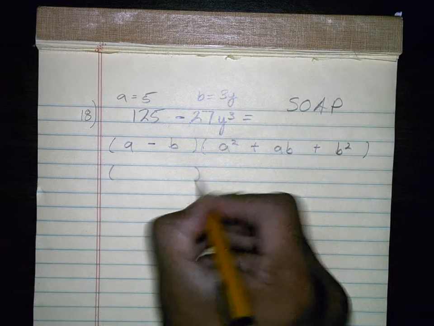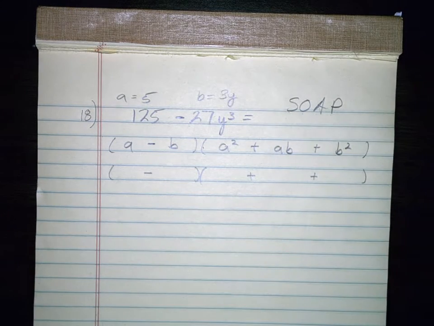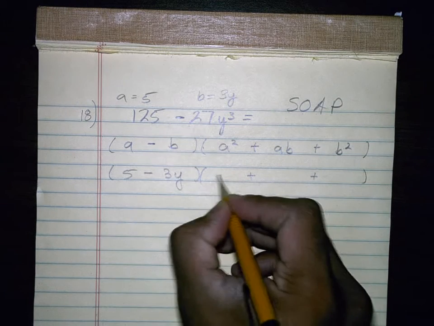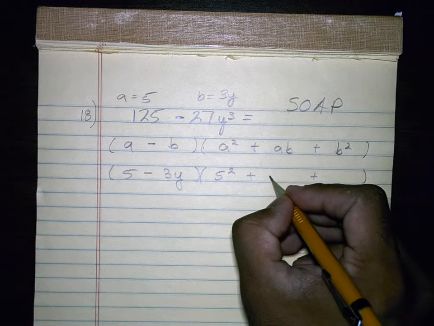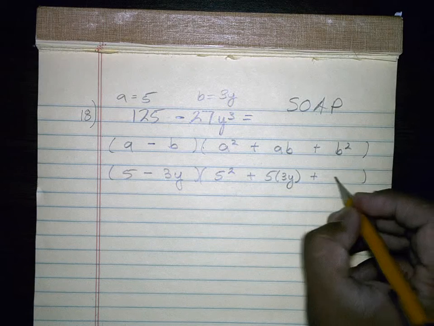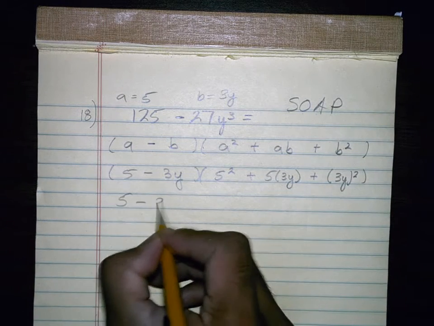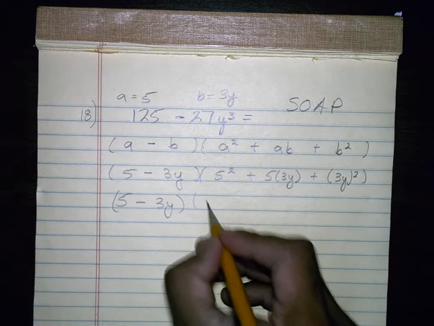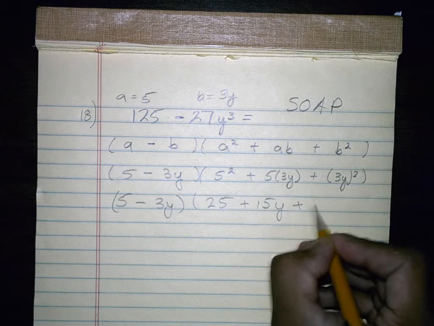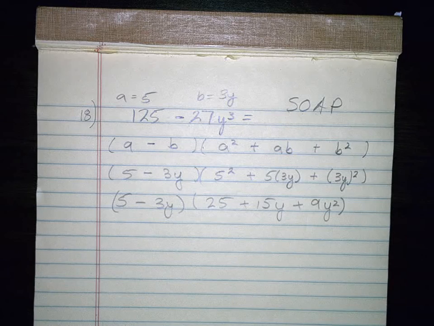So now let's go ahead and just plug all that stuff into the formula. Okay. And so we're looking at a is 5, there's b, 5 squared, 5 times a times b. Now you got to be careful on this last one, because when I square this, and watch as I clean this up and simplify it a little bit, right here is where the mistake usually occurs. It's going to be 9y squared. Okay. You have to square the 3 as well as the y.